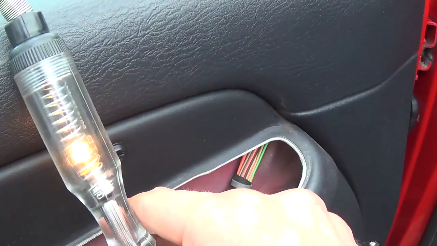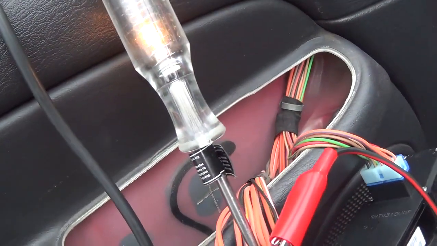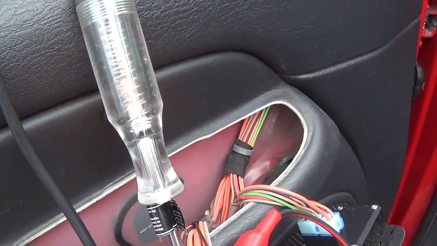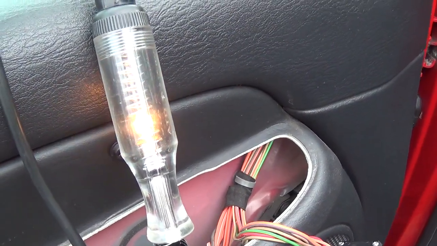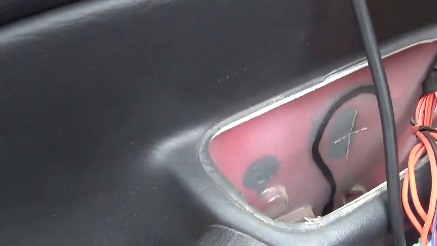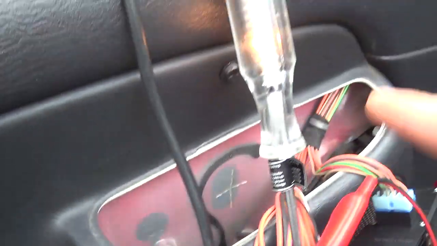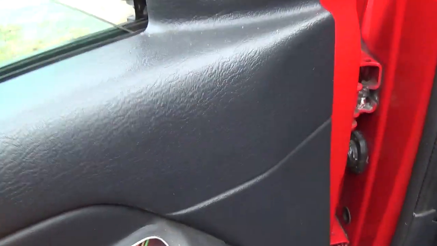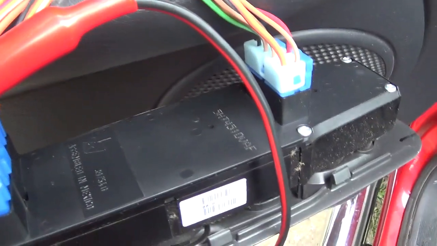That's grounded. If you flip the switch, see that? One way the ground disappears and the other way it stays. Now I should probably get a better connection for my test light here so we're not getting any false readings.